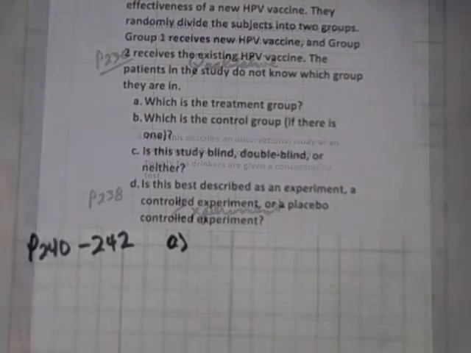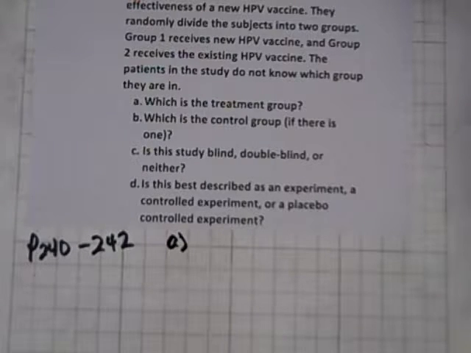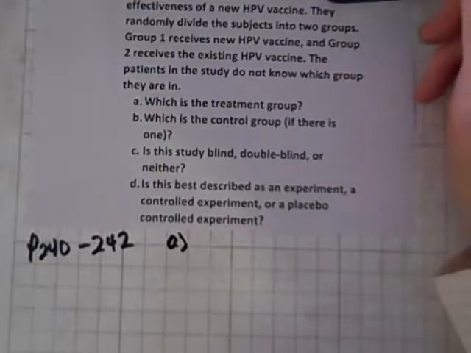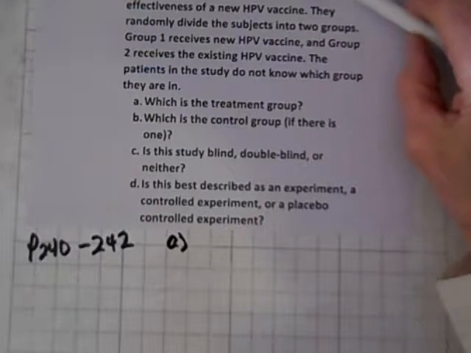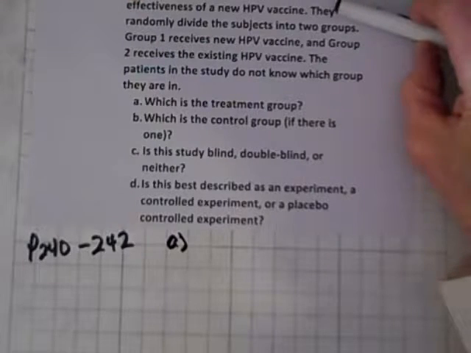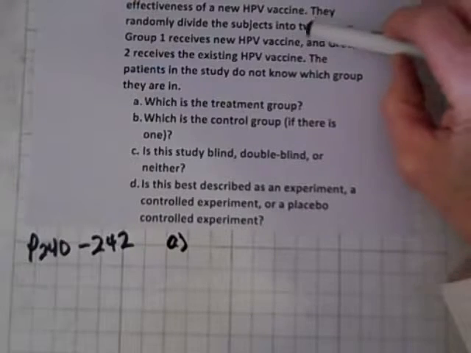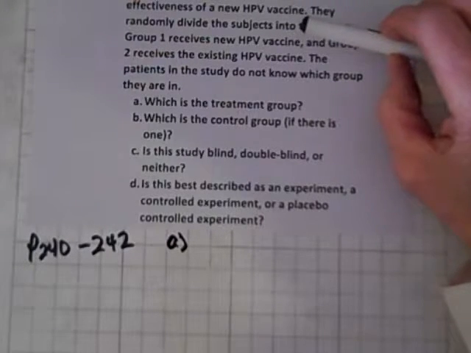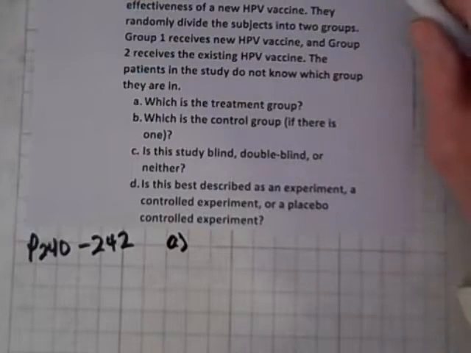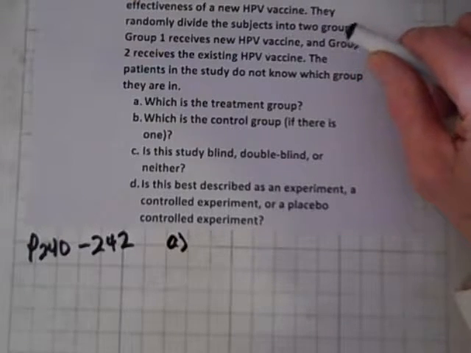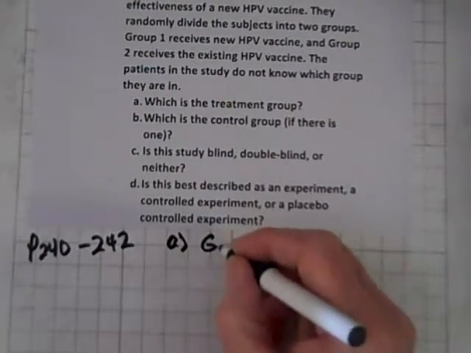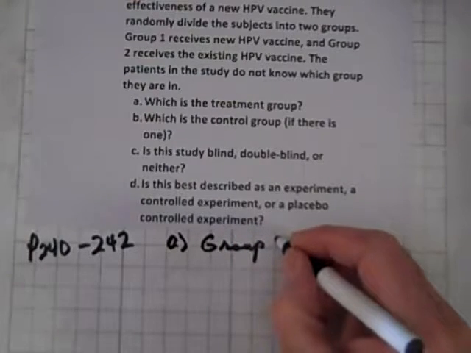Okay, done with that. For the final question, we're dealing with an experiment, and this information can be found on page 240 through 242. And let's review the question. A team of researchers is testing the effectiveness of a new HPV vaccine. They randomly divide the subjects into 2 groups. Group 1 receives the new HPV vaccine, and Group 2 receives the existing HPV vaccine. The patients in the study do not know which group they are in. Which is the treatment group? Well, the treatment group is Group 1, the group that receives the new vaccine.